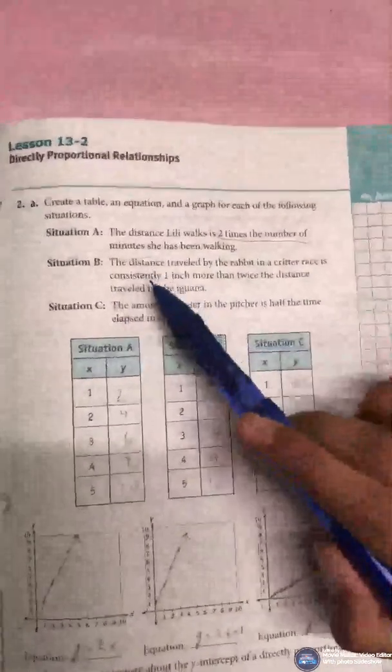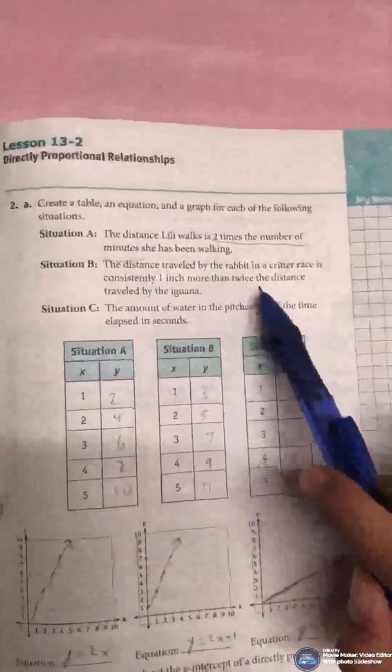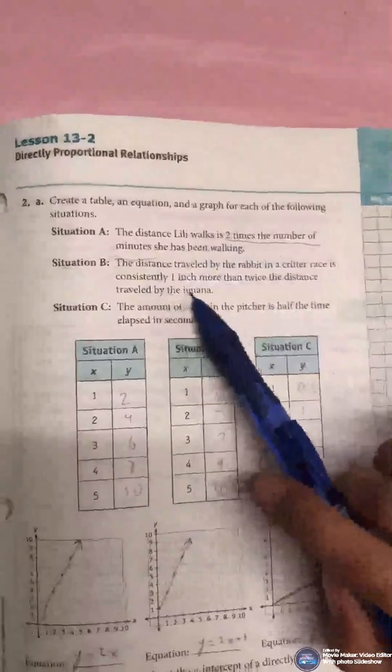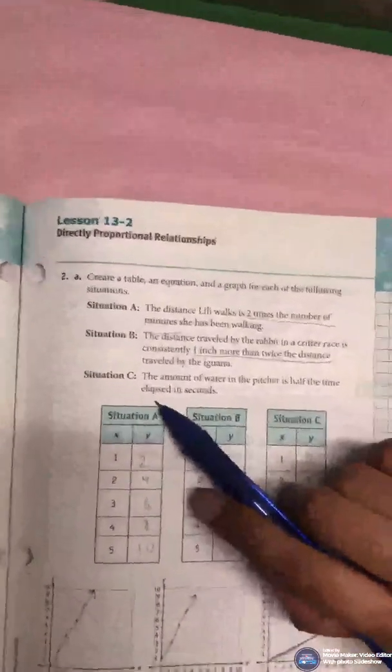And situation B says the distance traveled by the rabbit in the critter race is consistently 1 inch more than twice the distance traveled by the iguana. So 1 inch more than twice the distance. Situation C says the amount of water in the pitcher is half the time elapsed in seconds. So it's half the time.